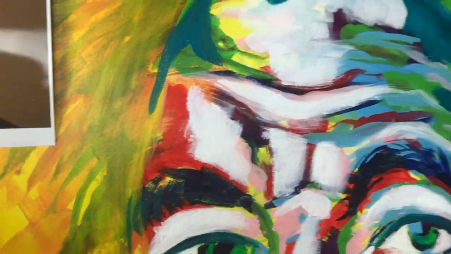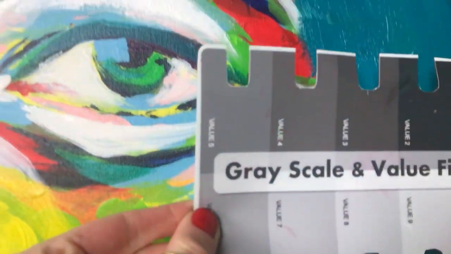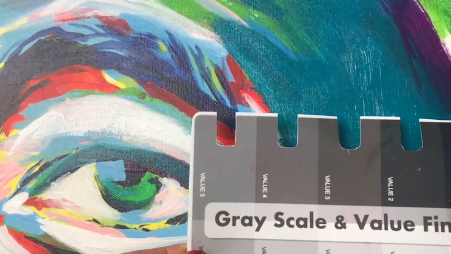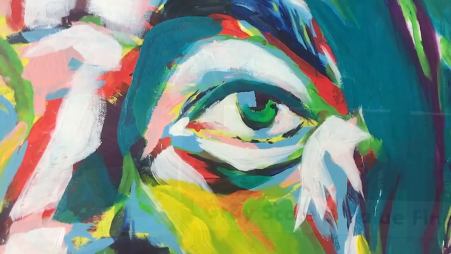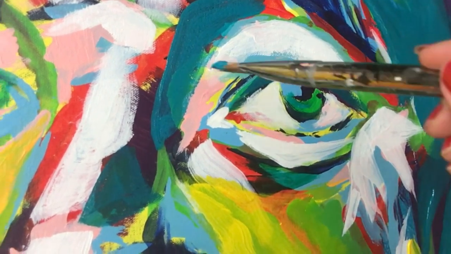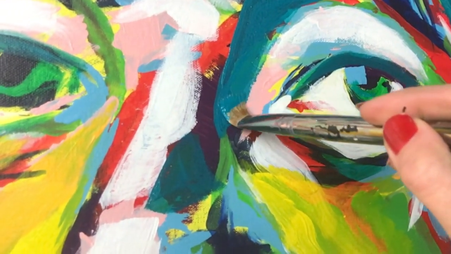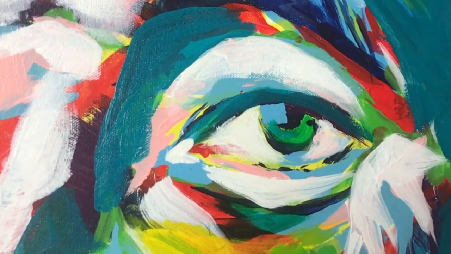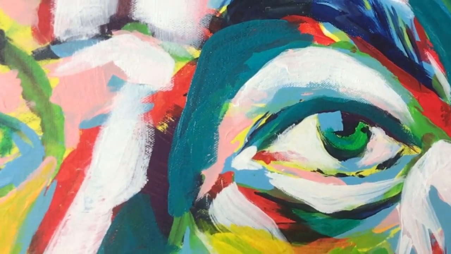So let's see if this kind of works. I think that it will. All right, I think we're doing pretty well. Okay, that value 3, that looks just about right. All right, so I try not to worry too much about perfection at this point. I'm just trying to put some color down in the areas where I see fit.